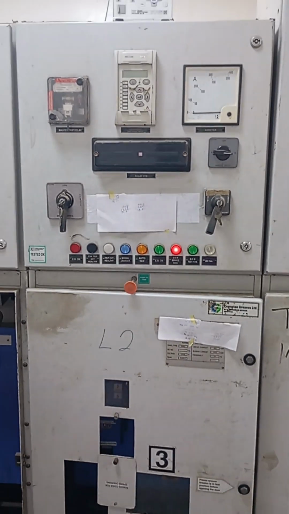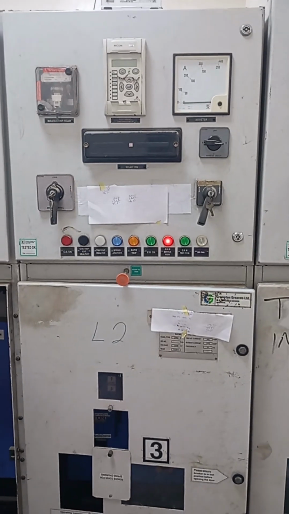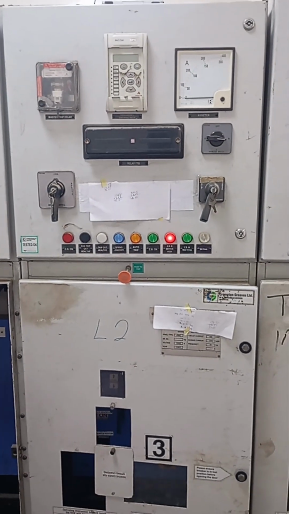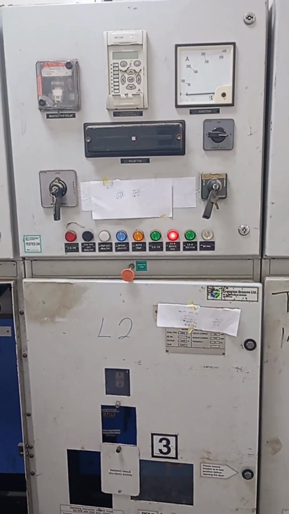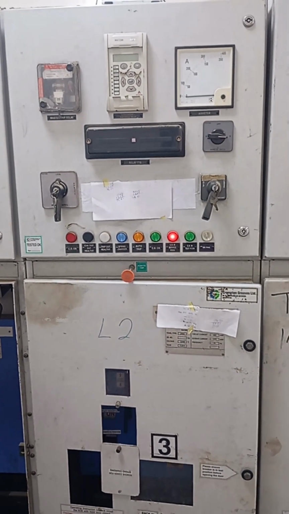Today we'll be talking about this equipment you are seeing. This equipment you are seeing is what we'll be talking on today.